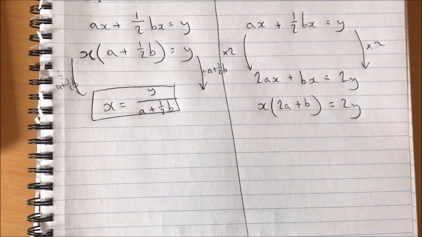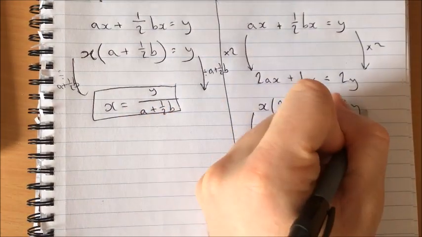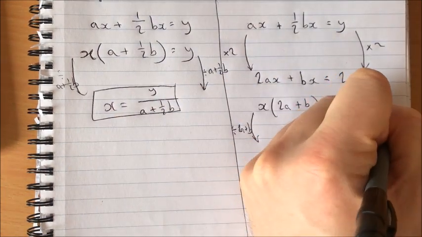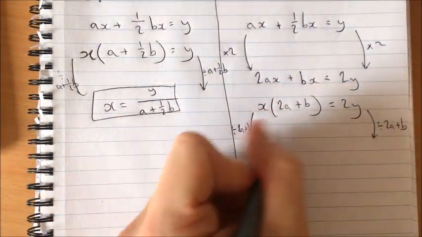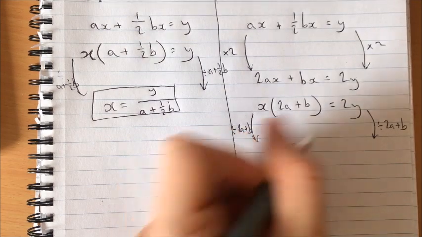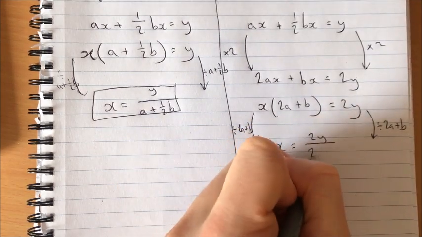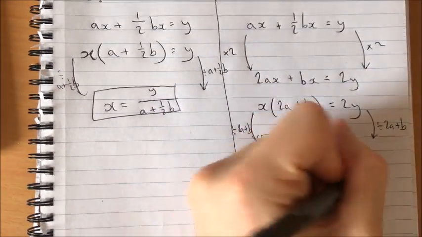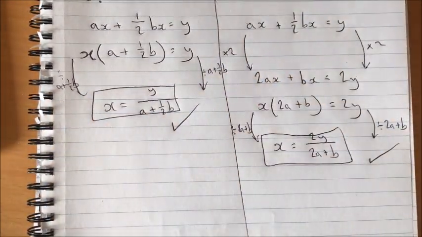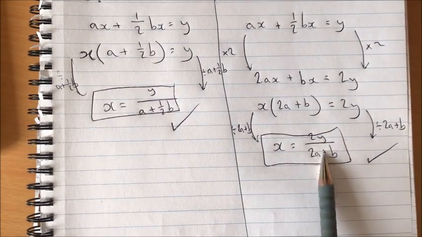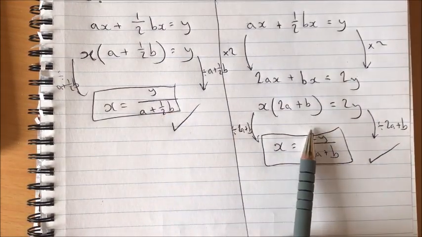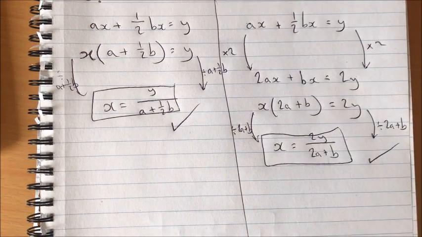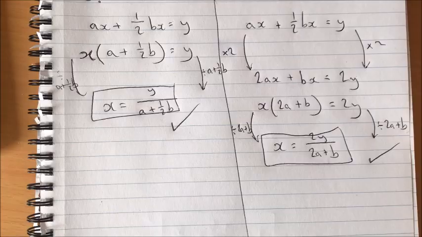Now, what I could do is divide both sides by that bracket, so if I divide by 2a + b, that tells me that I have x equals 2y all over 2a + b, and this answer is also true. So both solutions are acceptable. This fraction is equivalent to that fraction because the numerator has been multiplied by 2 and the denominator has been multiplied by 2, but either of these answers is absolutely fine.